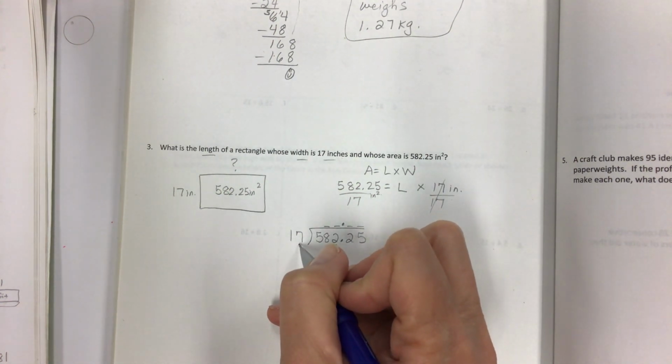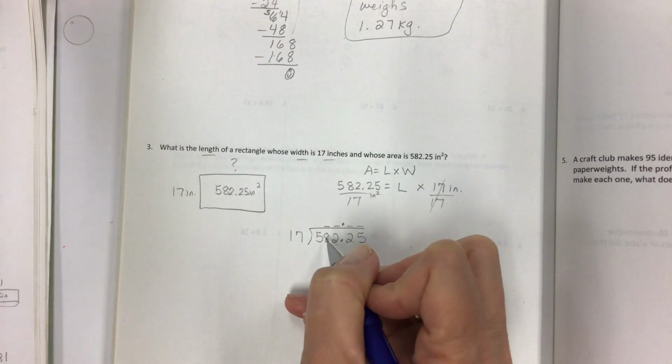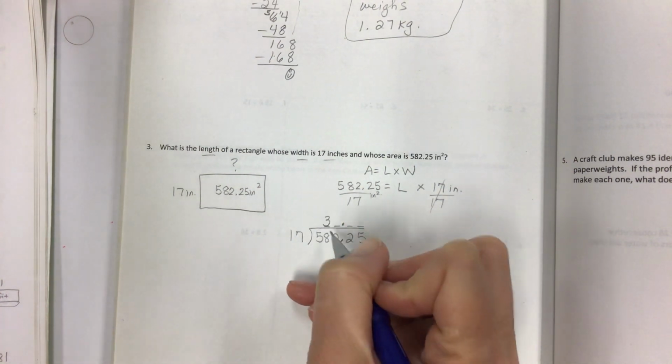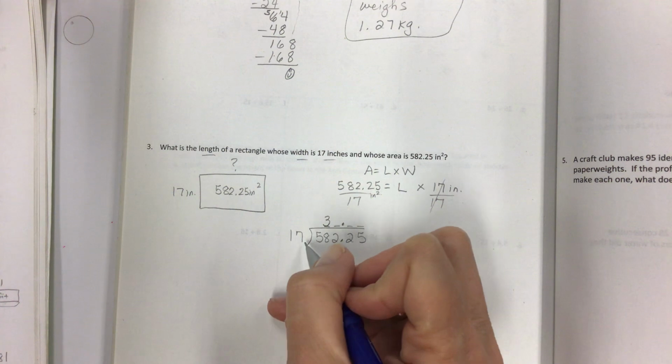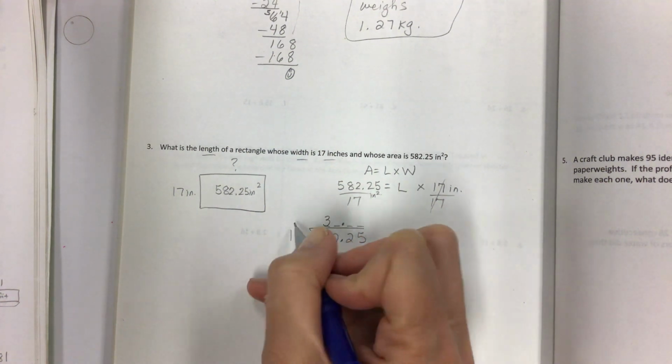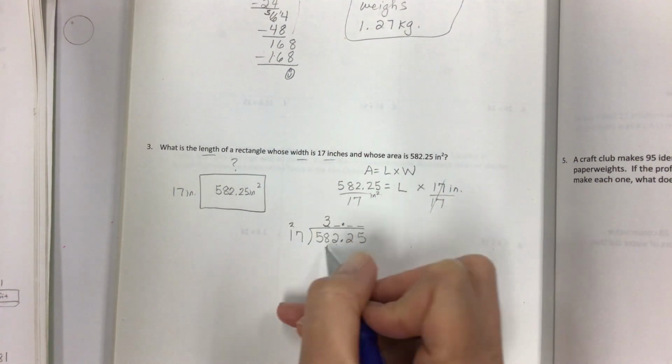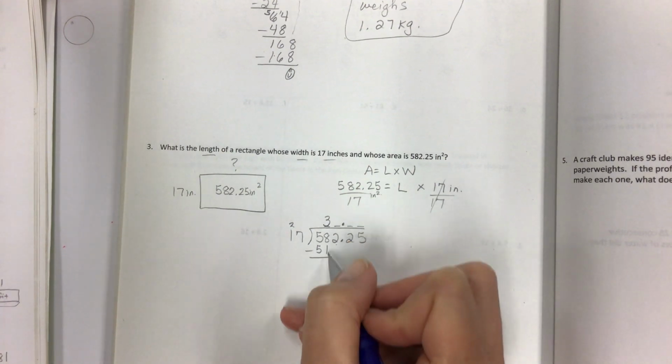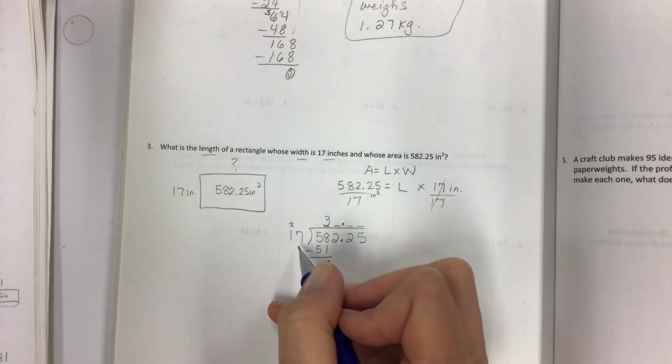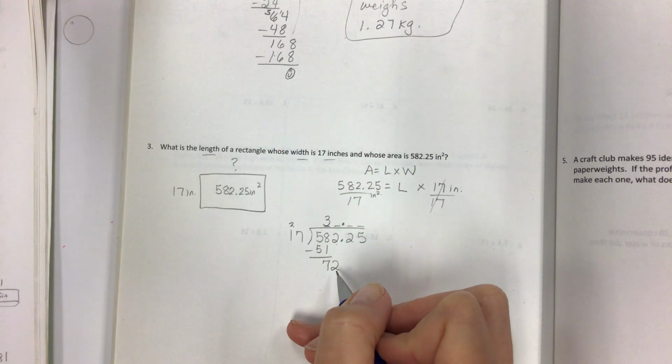So if I had 20, I would say 20, 40, 60. I'm almost there. I can try the 3 because I'm very close. So 3 times 7 is 21, and then 3 times 1 is 3 plus 2 is 5. So see how close we are? We get 7 left over, and that's less than 17, so bring down your 2.